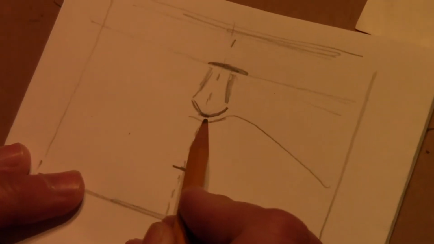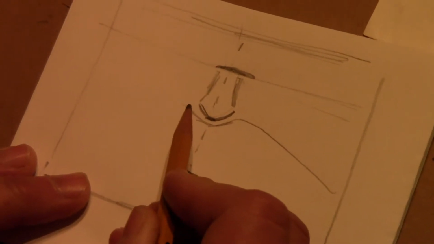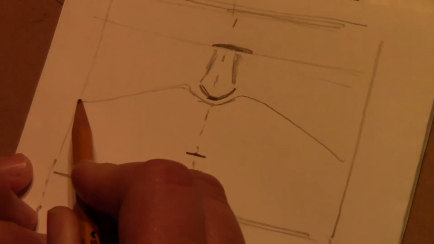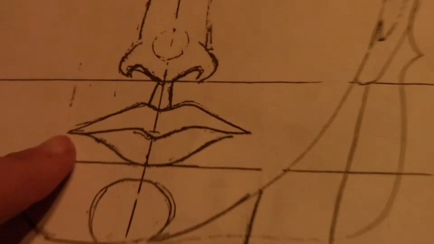This shape is really important because the upper lip fits right up against that, sort of like a puzzle piece. And the upper lip comes down and out. The line between our two lips, or the bottom of the upper lip, is not flat.